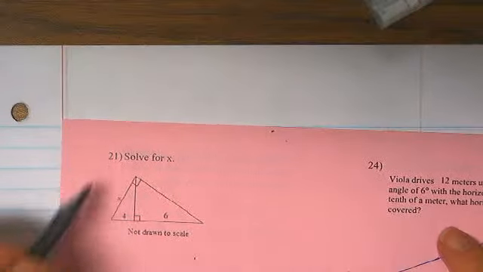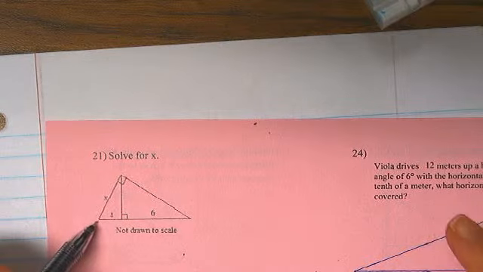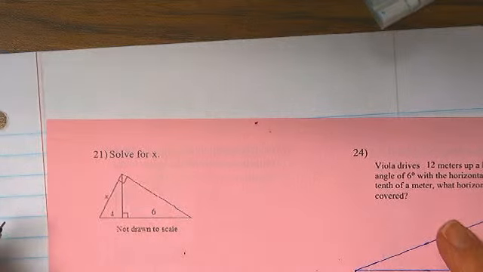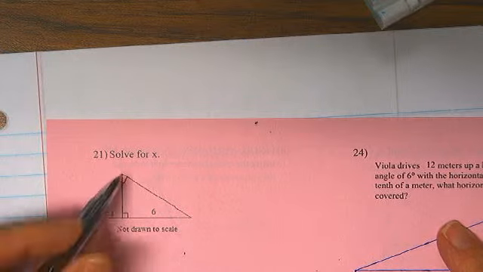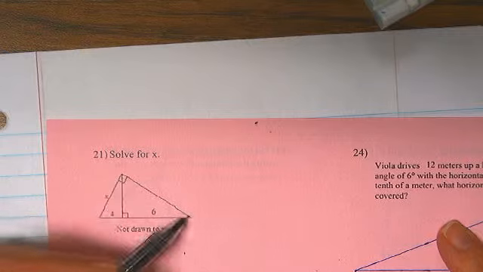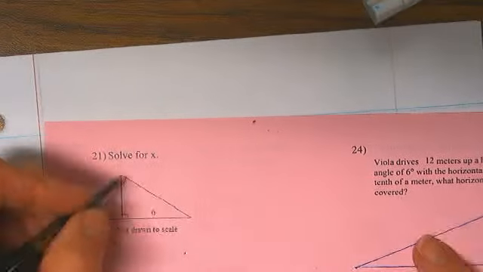Geometry problem 21. Solve for x, which is not drawn to scale. We don't have any angles, so we have to use side lengths. Well, we have the altitude to the hypotenuse of a right triangle, so we can use geometric mean.